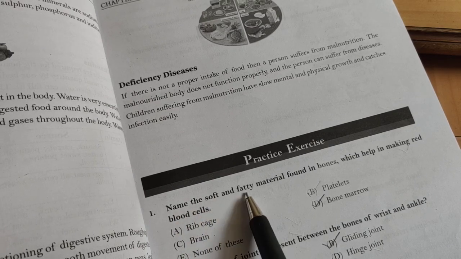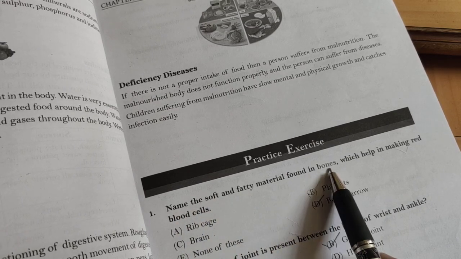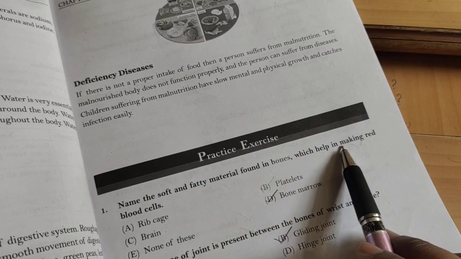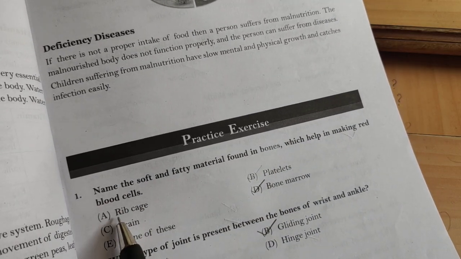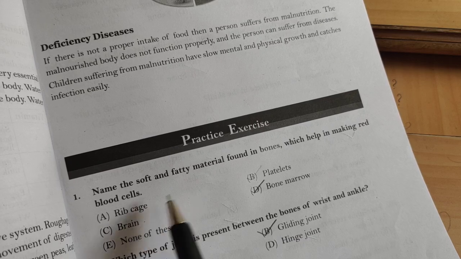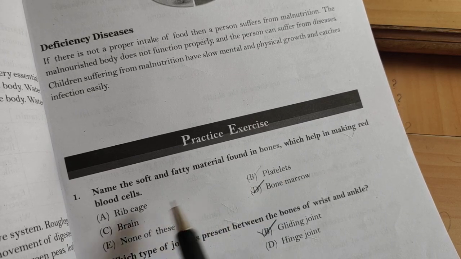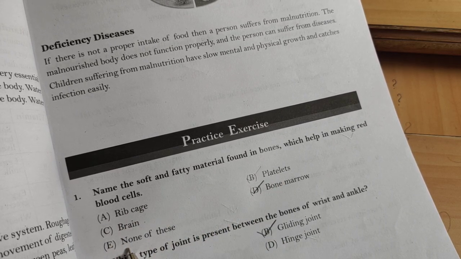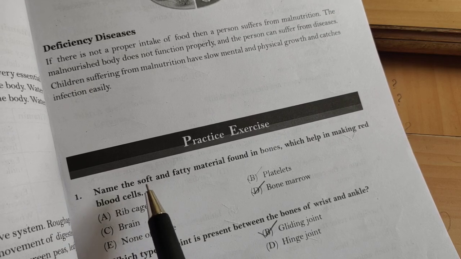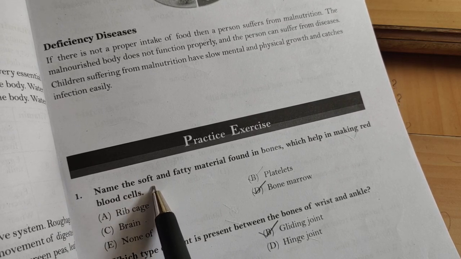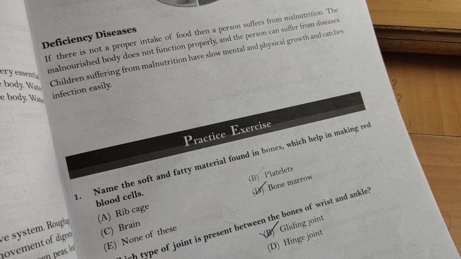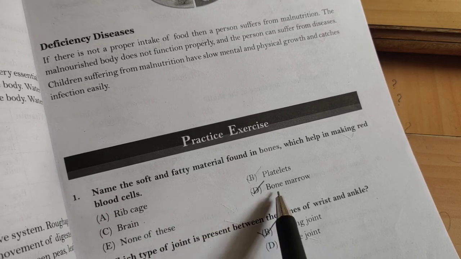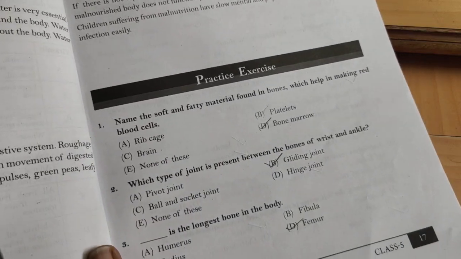Name the soft and fatty material found in bones which help in making the red blood cells. See, here the options given are rib cage, platelets, brain, bone marrow, and none of this. What will cause the... which help in making red blood cells? That is bone marrow. Okay.